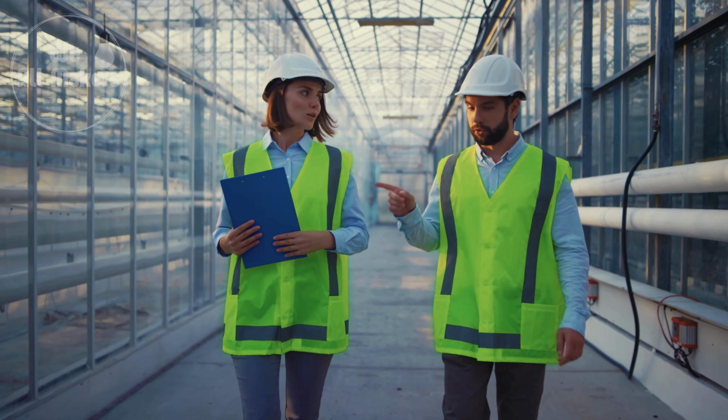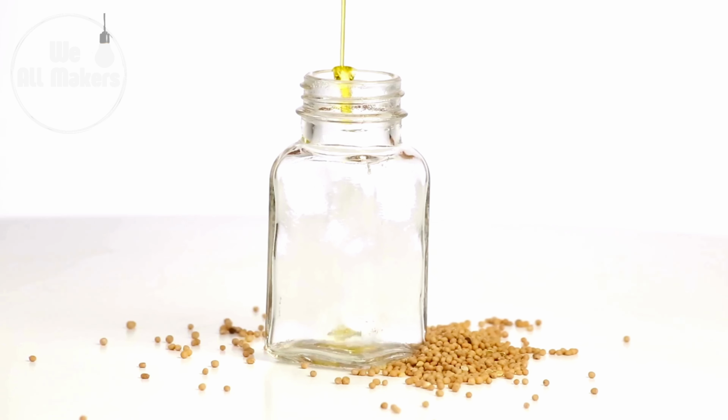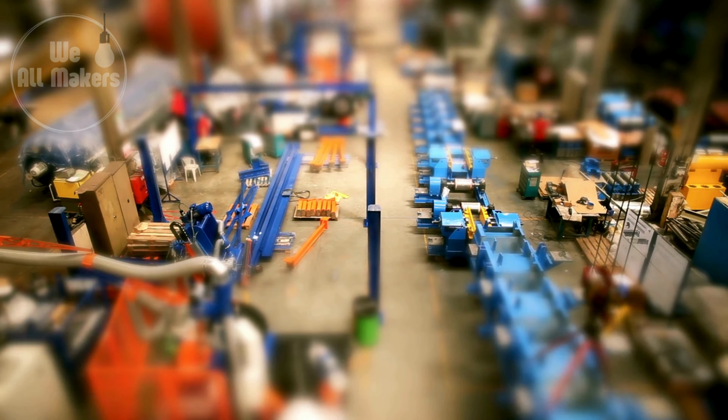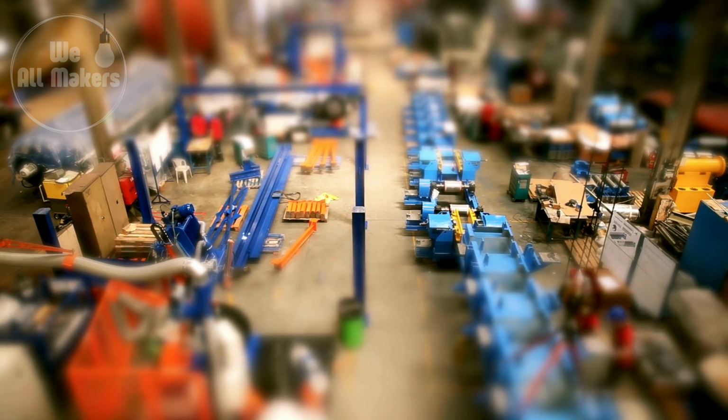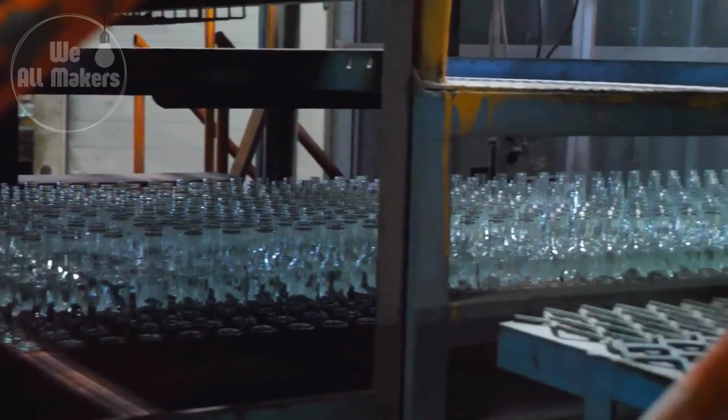And that's the entire process of glass bottle manufacturing. From raw materials to finished product, each step is crucial in ensuring the quality and integrity of the bottles we rely on every day.